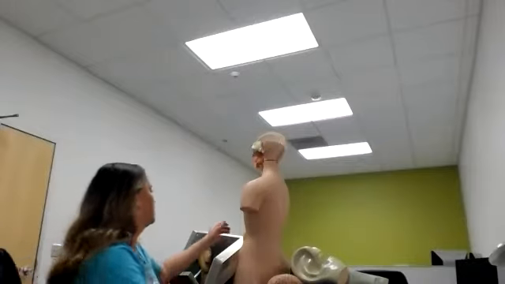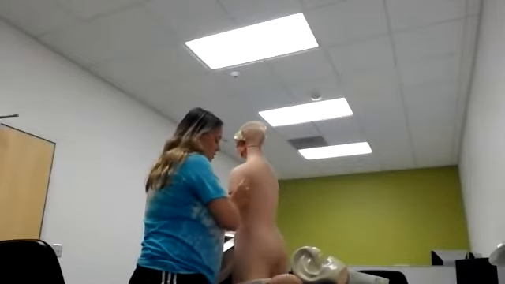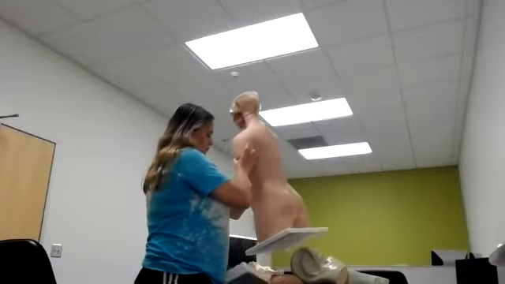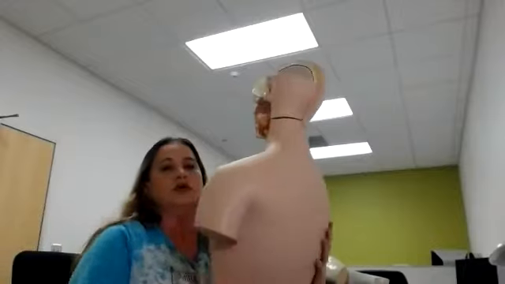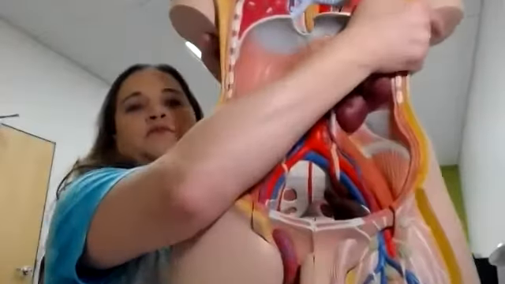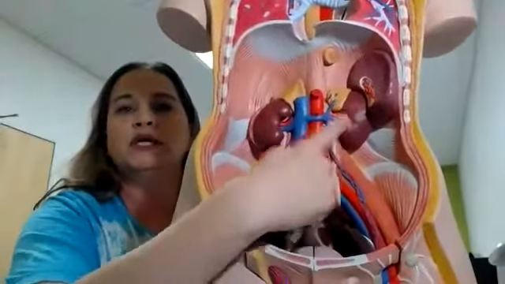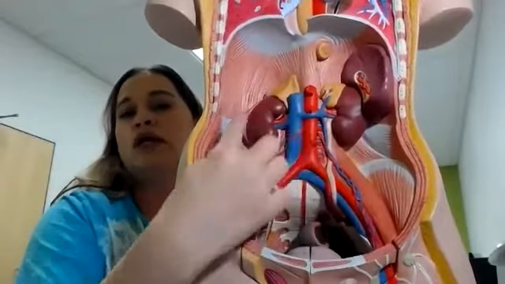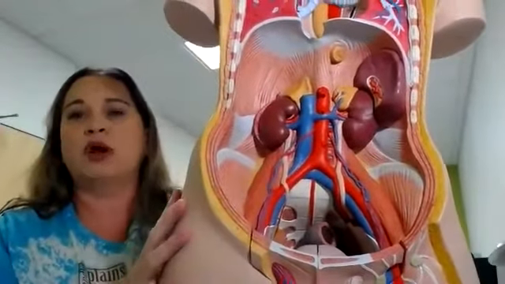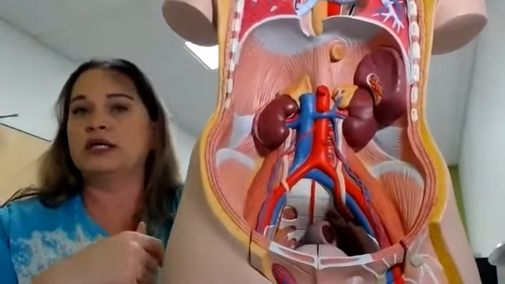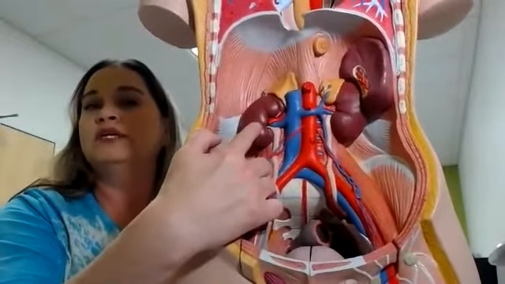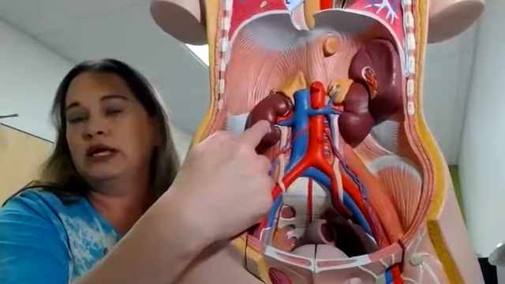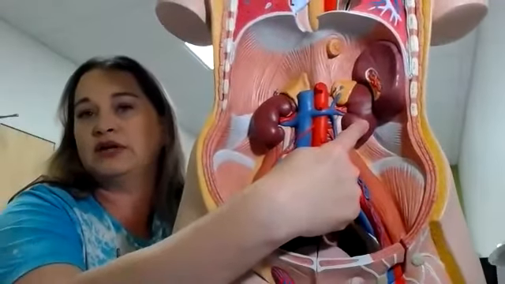And I actually did forget one model in this unit, and that is going to be our large torso model. Okay. So here's our large torso model. So you can see your left and right kidney. Make sure you designate on your practical whether it's the left kidney or the right kidney. So if I ask you what organ this is, this would be your right kidney. What organ is this? Your left kidney.